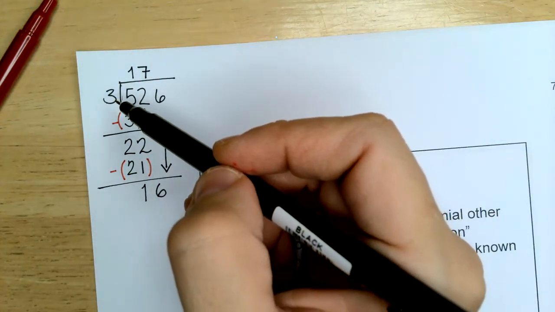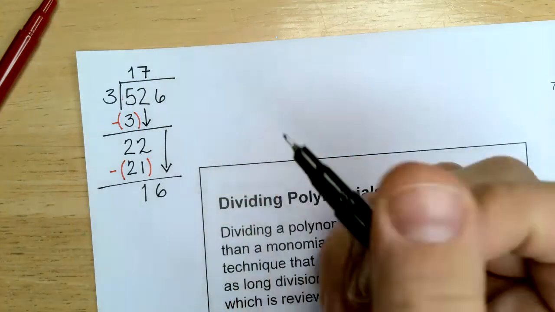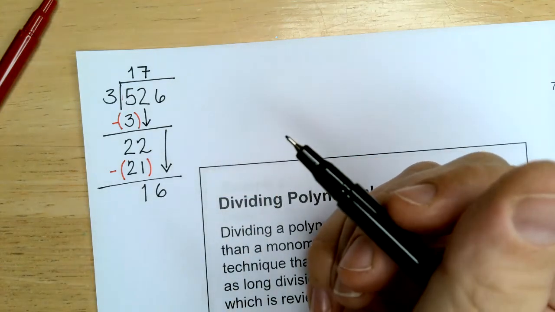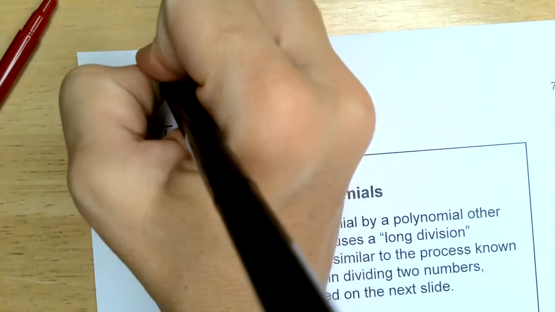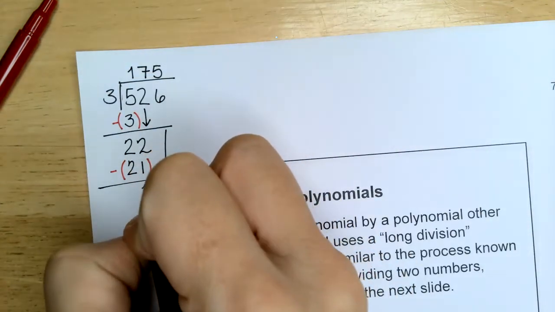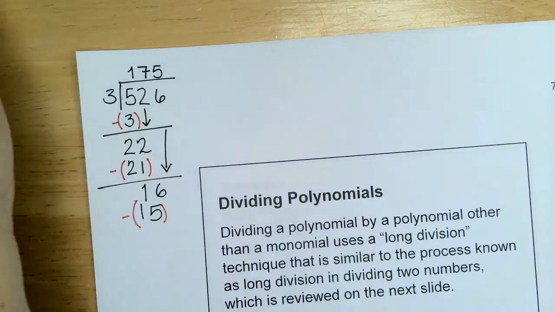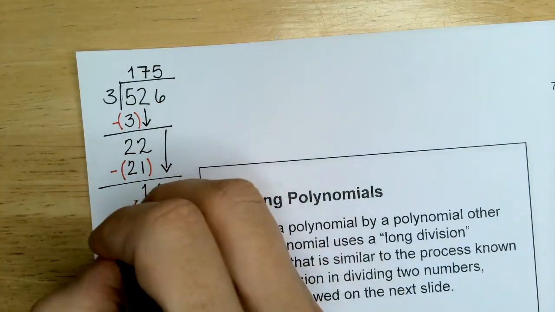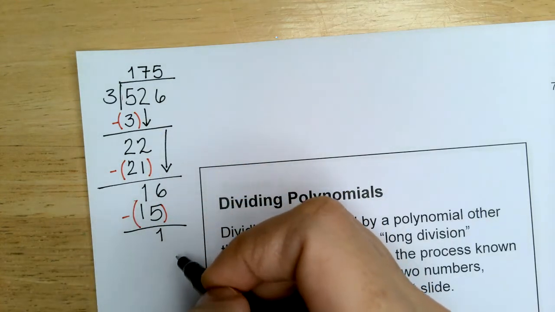3 times what gets me close to 16? It would be a 5, right? 5 times 3 is 15. And remember, I am subtracting. Finally, I have a 1 left over. 16 minus 15 is 1.